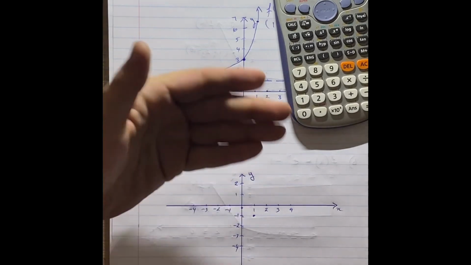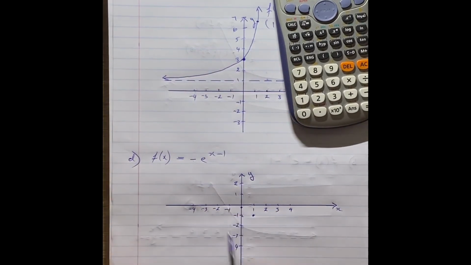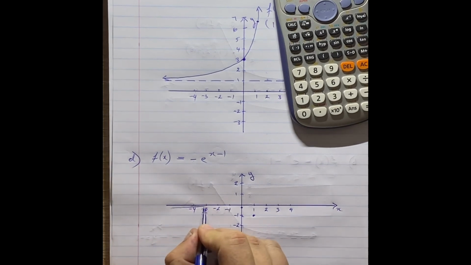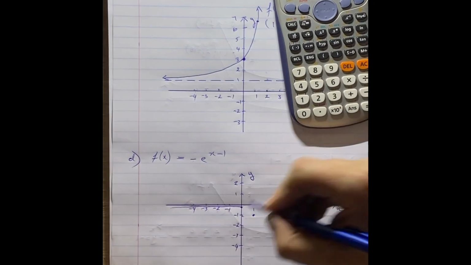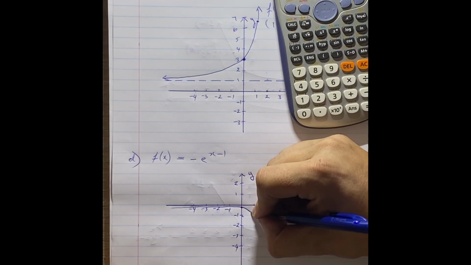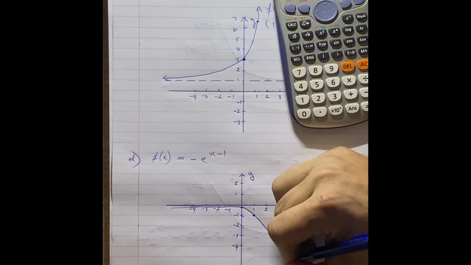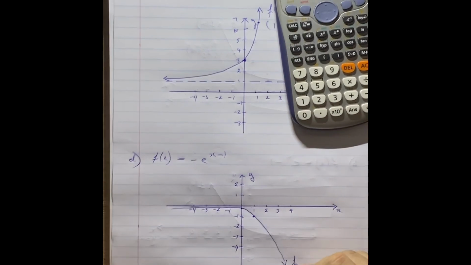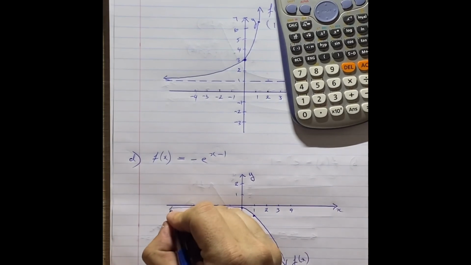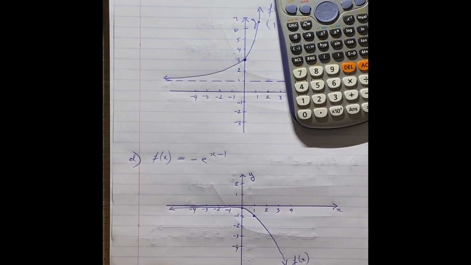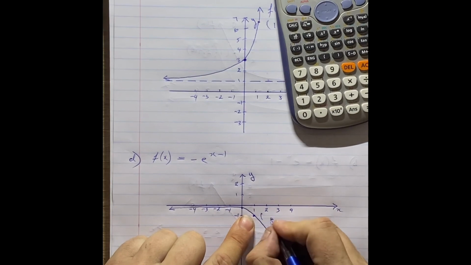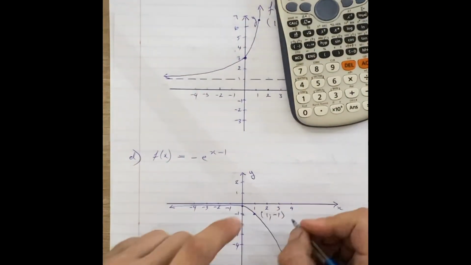So just remember that the graph has flipped now. So your asymptote hasn't changed. So your graph is going to come very close to the axis here, through our y-intercept, through the characteristic point, and it's going to shoot down like that. And we can call this f of x. And then just remember, label your characteristic point. So that point there was 1, minus 1.